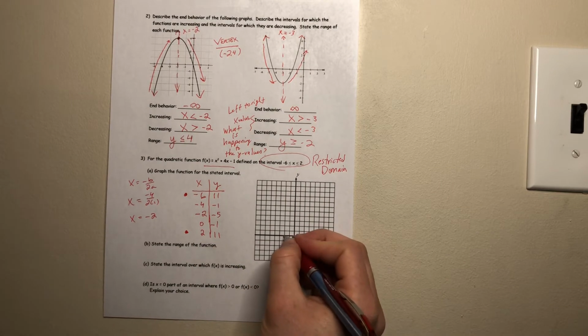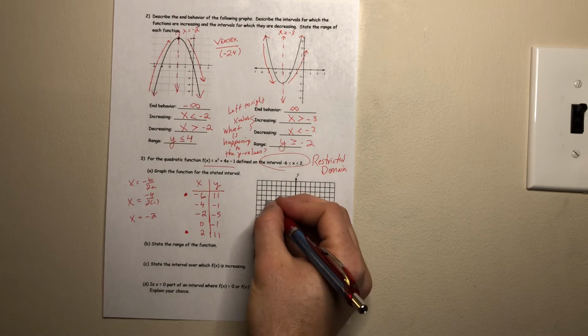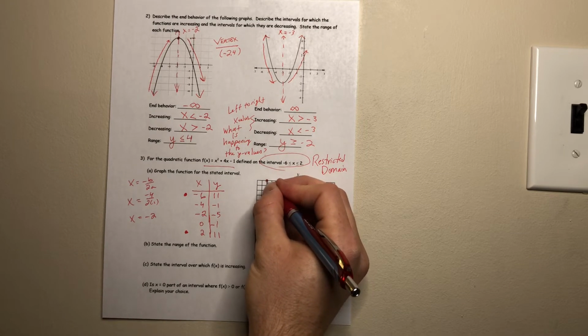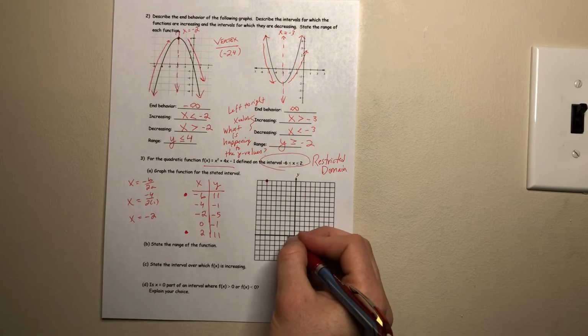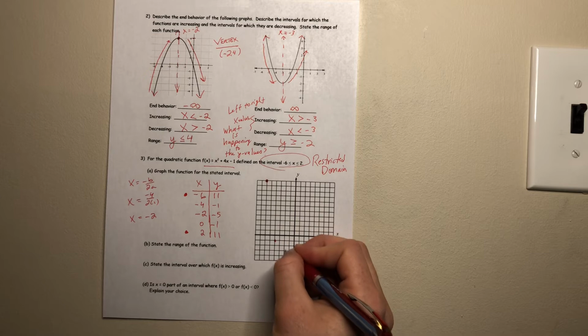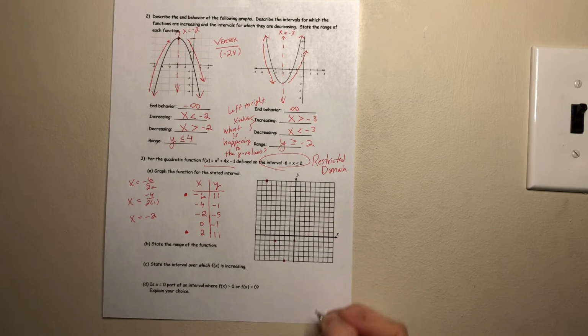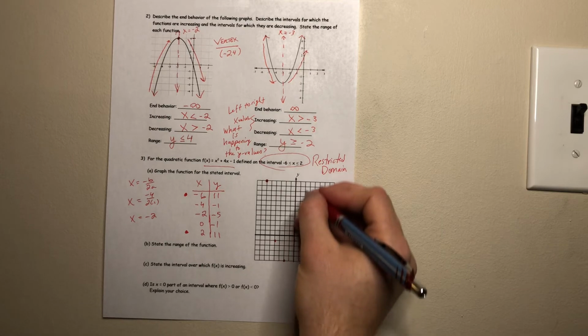-6, 11. 2, 3, 4, 5, 6. 1, 2, 3, 4, 5, 6, 7, 8, 9, 10, 11. Right at the top. -4, -1. -2, 1, 2, 3, 4, 5. We are making the most of this graph, that is for sure. 2 through 11 all the way at the top.